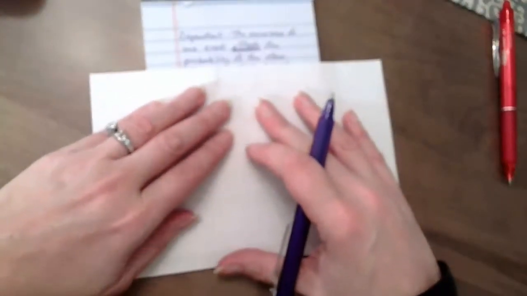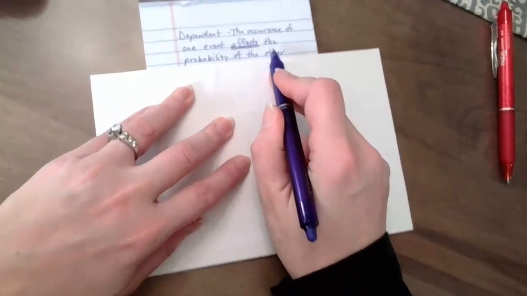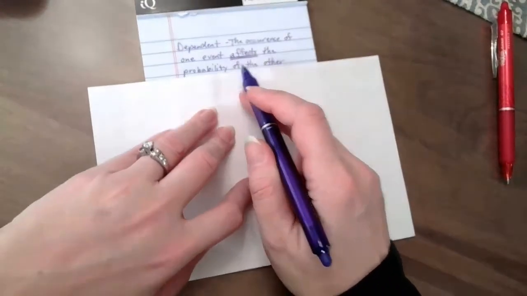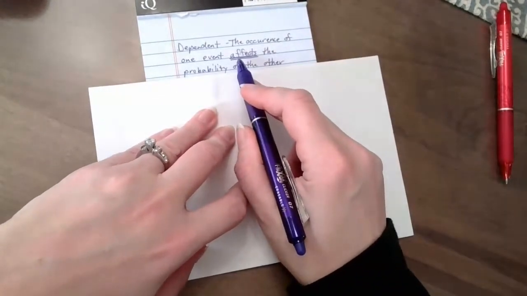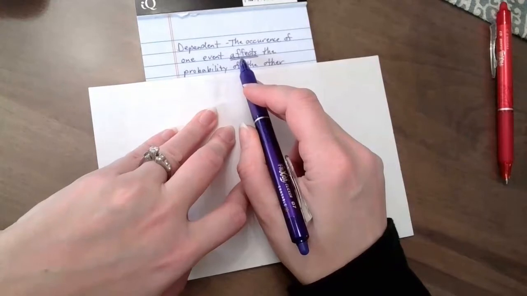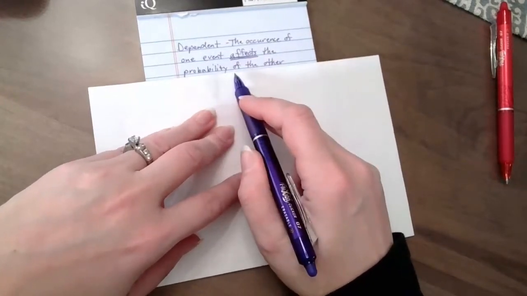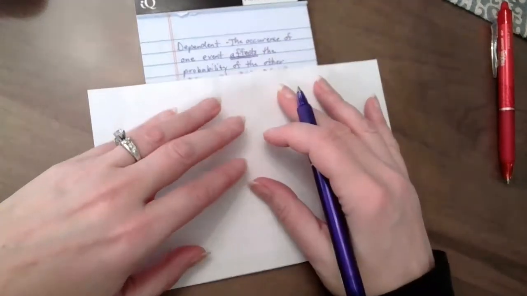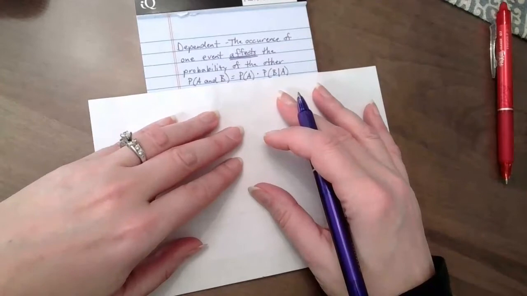All right, so this time we're saying that the occurrence of one event affects the other. If any of you are out there going, she's spelling the word affects wrong, no, I'm not. Effects is usually a noun, and affects is typically a verb. There are exceptions, of course, but affects is a verb, so we're saying that one changes the other.